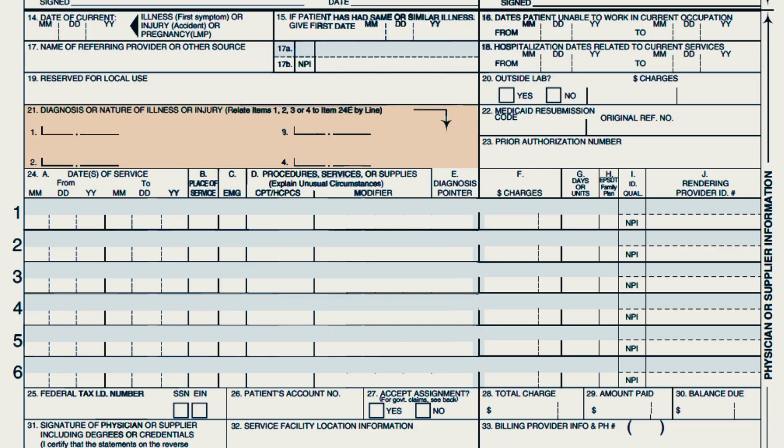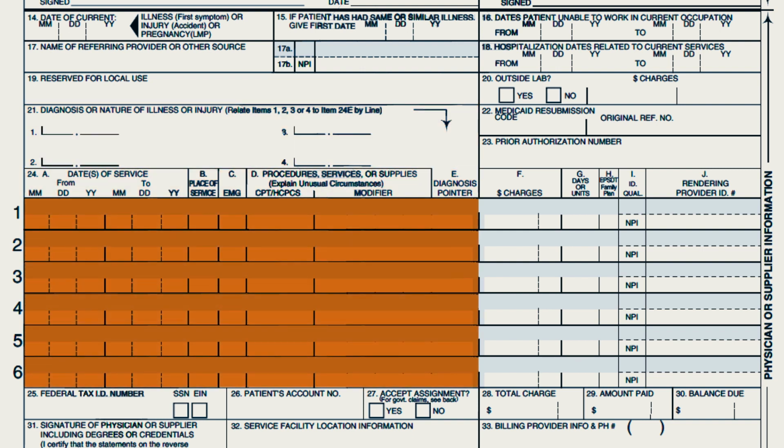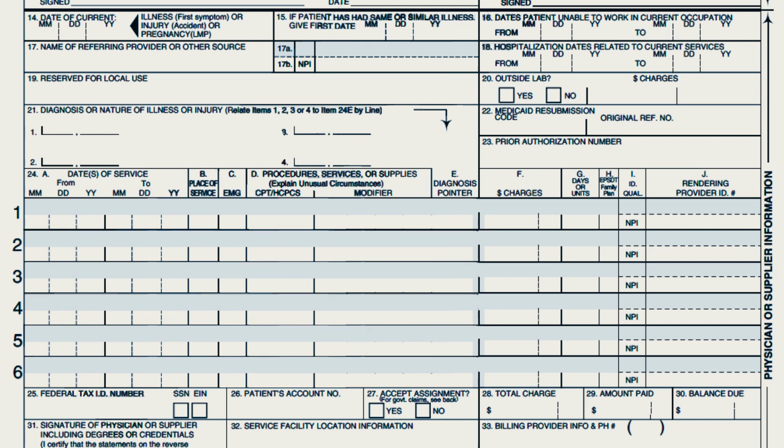Once we get to element 21, we start getting into the meat of the claim. Billers enter the diagnosis codes into element 21. The next relevant element is element 24. Element 24 is divided into 6 horizontal rows. In these rows, you enter the date of the procedure code, and you re-enter the procedure codes and re-enter the diagnosis codes from element 21 next to their relevant procedure code.